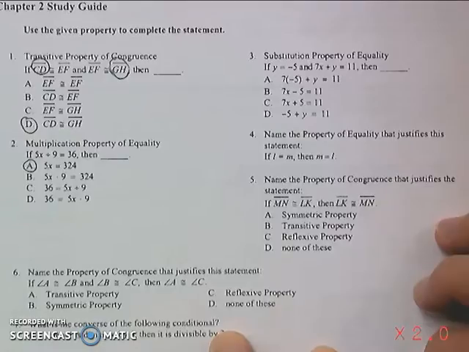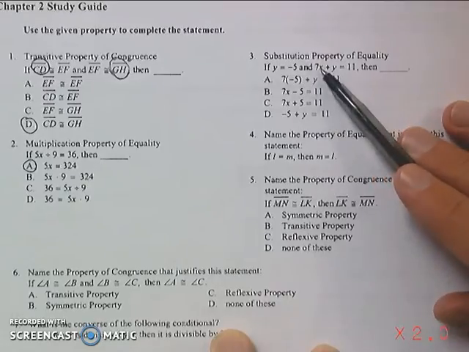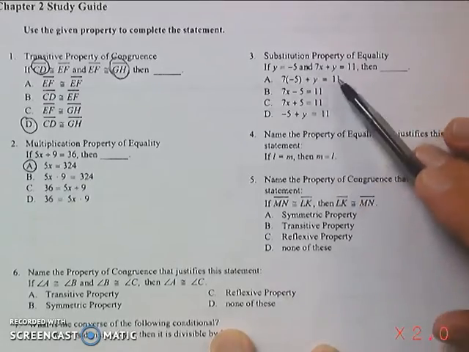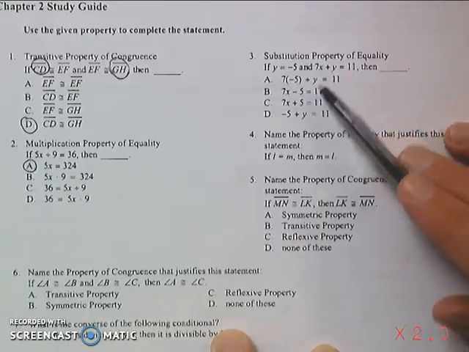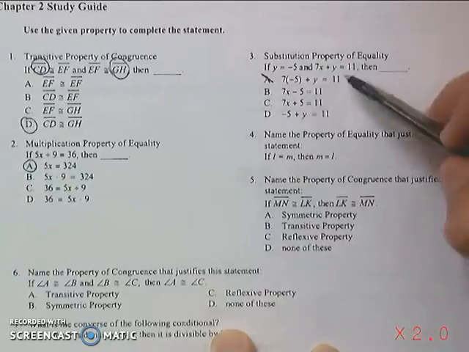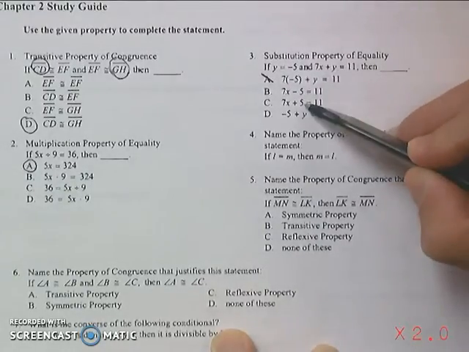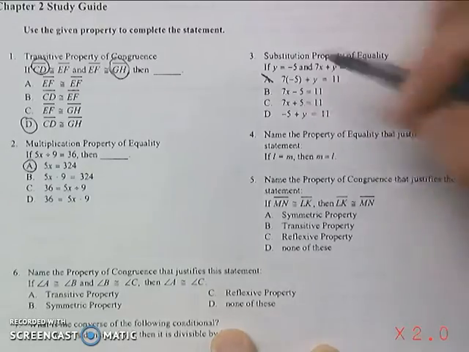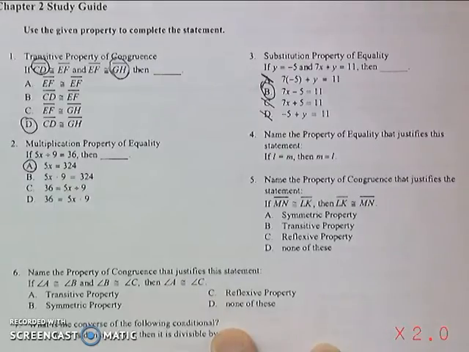Substitution property of equality, it looks like we're going to go ahead and plug in negative 5 for x, so that's all we do. So if you look at this one, negative 5 for y, this one's plugging in for x, so that's no good. But here it looks like we're plugging in a negative 5 for the y. This one is plugging in a positive 5. So that's no good, that's no good. So B's the correct answer.